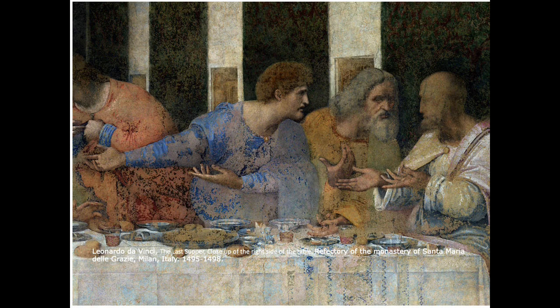In this image, you can see that the men on the end, on the right-hand side of the table, are conversing. They're talking about what Jesus has just said. This is the moment in which Jesus says, "One of you will betray me." And so he's conveying that through gesture and through their emotional conversation.